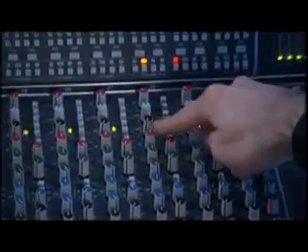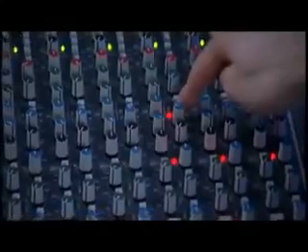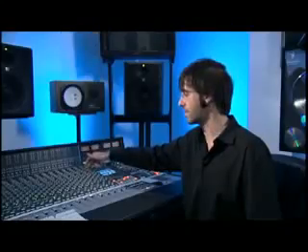Following that is the same exact EQ as the K-series, same topology, same everything, G-series curve, E-series curve. And within that is the insert control. So you can have your external insert gear. You can have your microphone preamp routed out your insert send. And again, it's a balanced insert, send and return. And you can make it pre or post EQ, just like on an SSL on the big console.